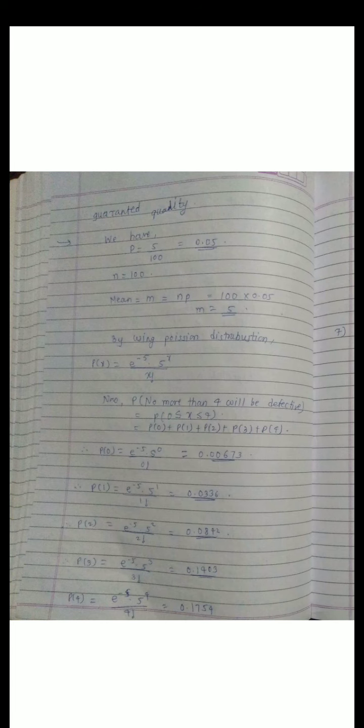First we calculate P of 0, then P of 1, P of 2, P of 3, P of 4. Just replace the values of x. After adding, we get the total probability that not more than 4 will be defective. Now the number of boxes having not more than 4 defective pins is n into p, 1000 into 0.4405, which is 440.5, so 440 is the answer.